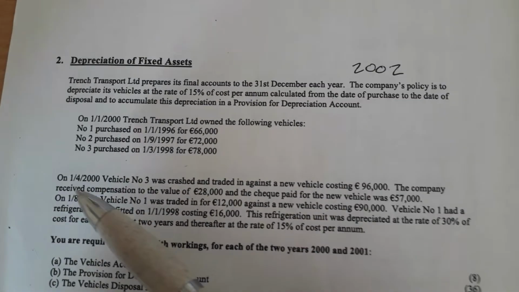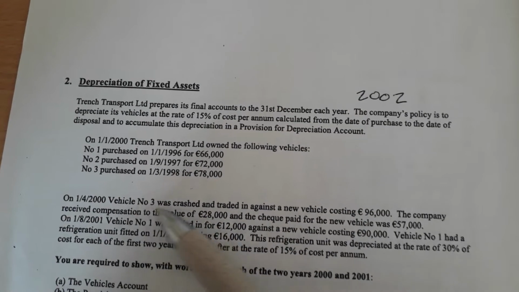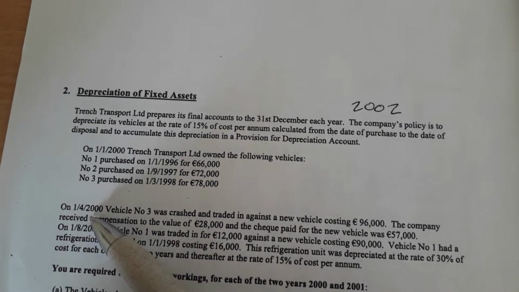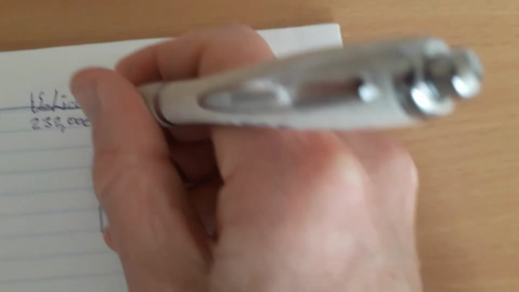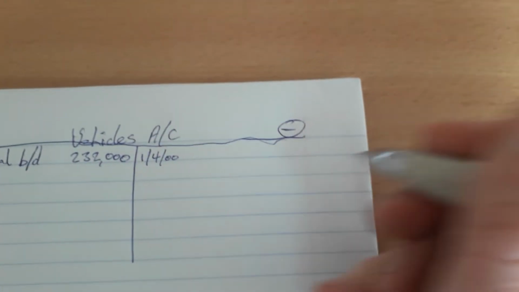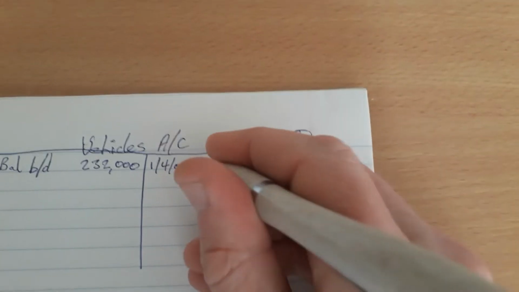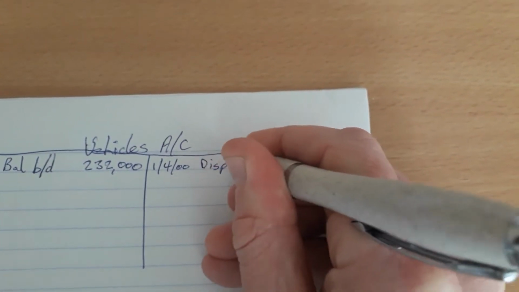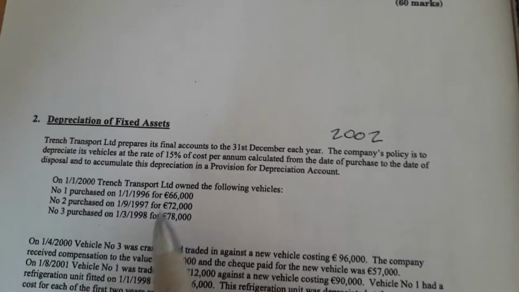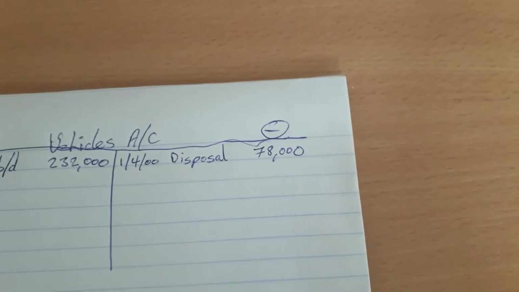So it says, on the 1st of the 4th, 2000, vehicle number 3 was crashed and traded in. So vehicle number 3 was gotten rid of on the 1st of the 4th, 2000. That's the first thing. So if it was gotten rid of, we're going to the minus side. We're putting in the date, 1st of the 4th, 00. When we either sell or crash or whatever we do with a vehicle, when we get rid of it, we always use the term disposal. It's disposed of. And it said vehicle number 3. So that's the one that had cost us 78,000. So we're taking that 78,000 back out of our vehicles account by putting it on this side.